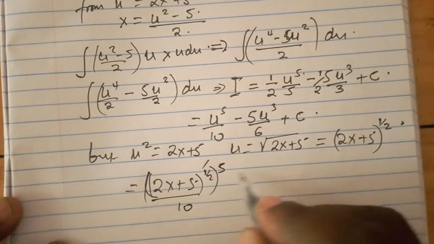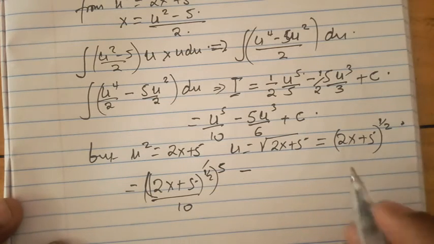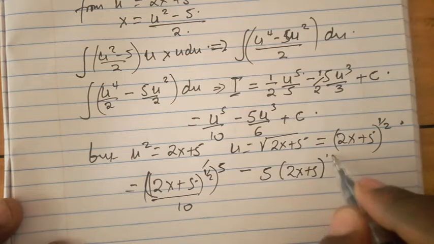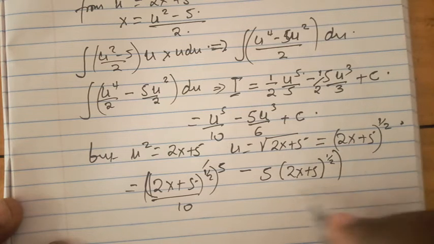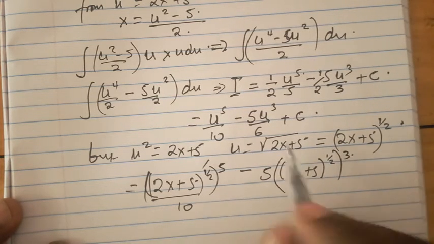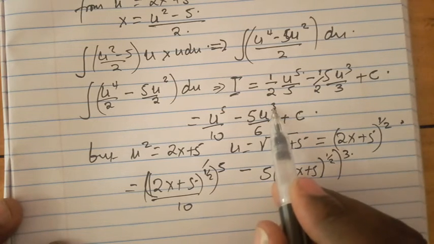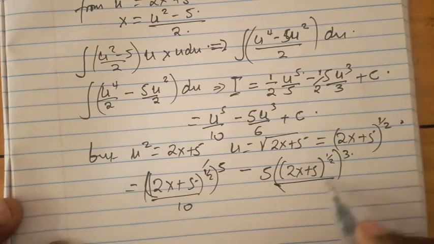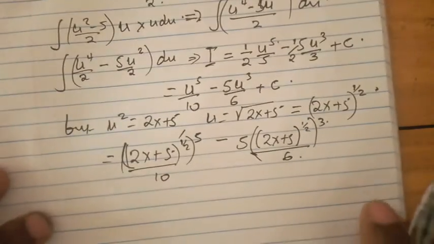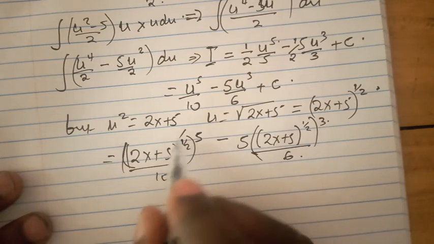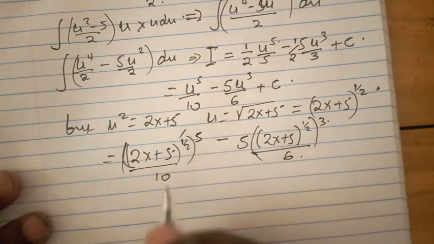Everything over 10, minus 5 times 2x plus 5 raised to power half, raised to power 3, because u is raised to power 3, everything over 6. Simplifying using the law of indices, we multiply out the indices.